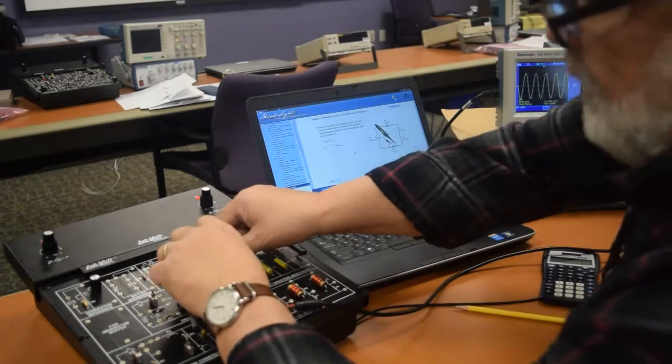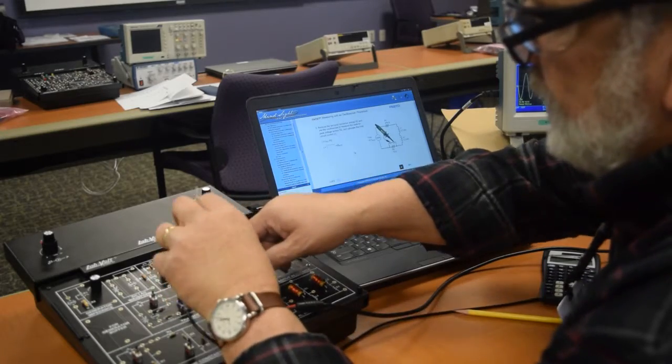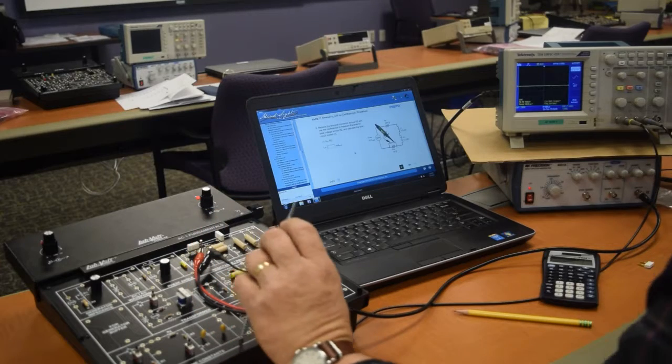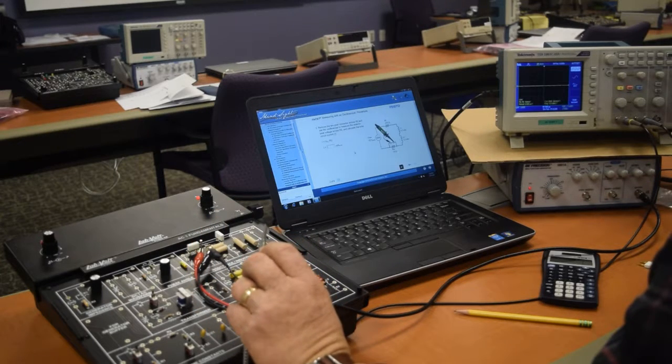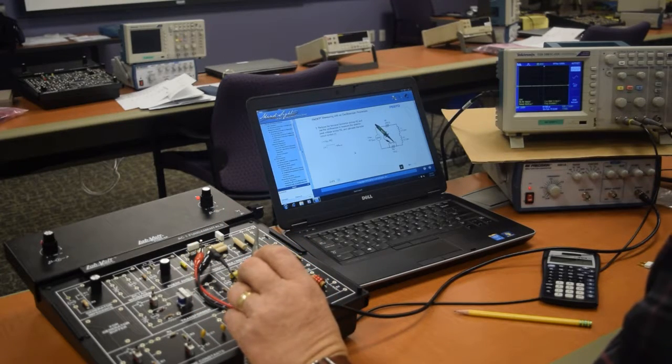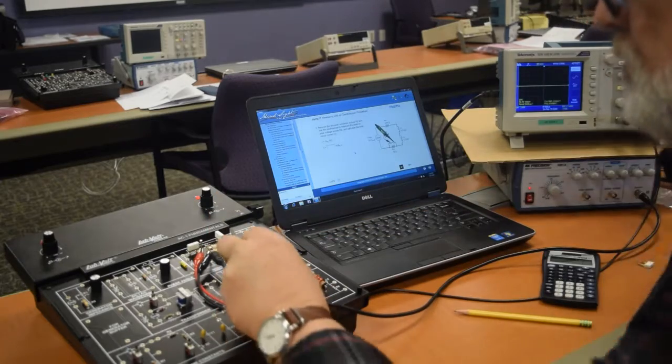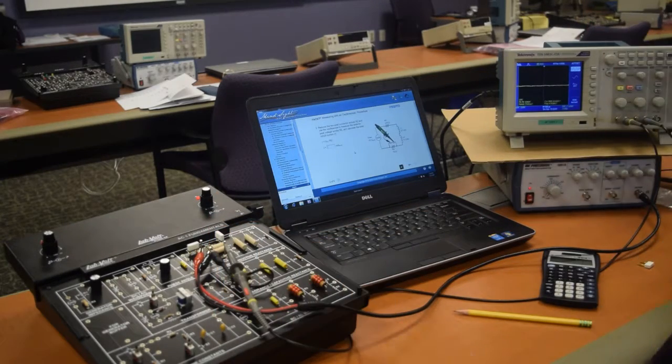Now I would take my signal off the generator because I've got that all set, and I'm going to need a post. Let me grab a post. Bear with me. I'm going to put this post on R2, and I'm going to measure the voltage. I'm going to hit auto set, and let's see what we got.